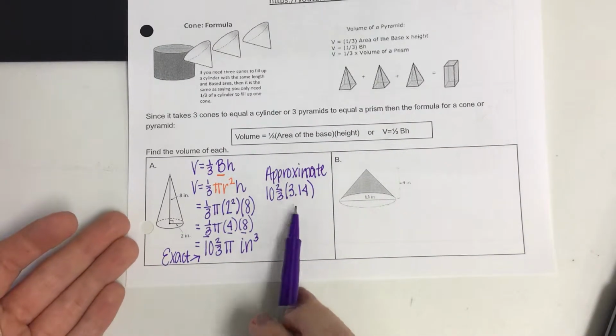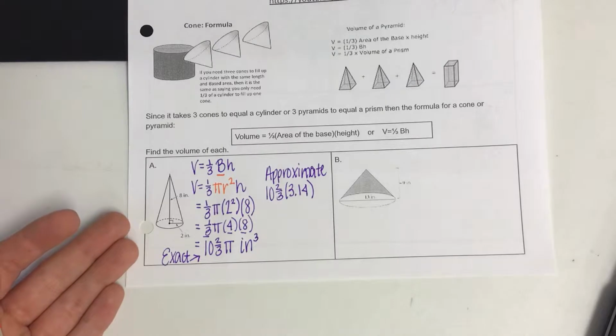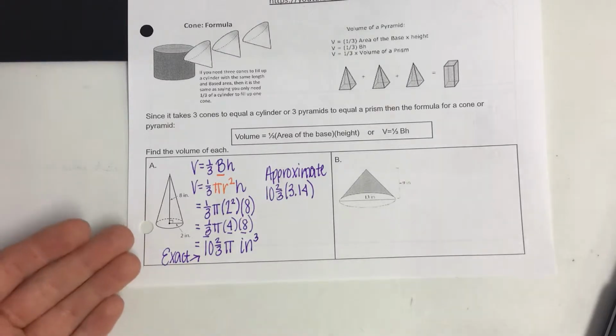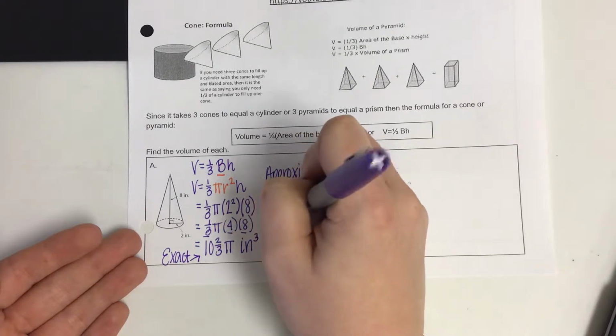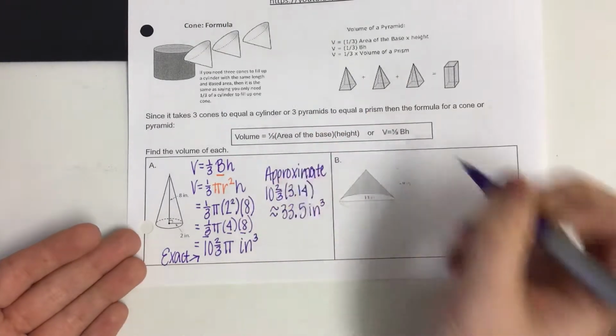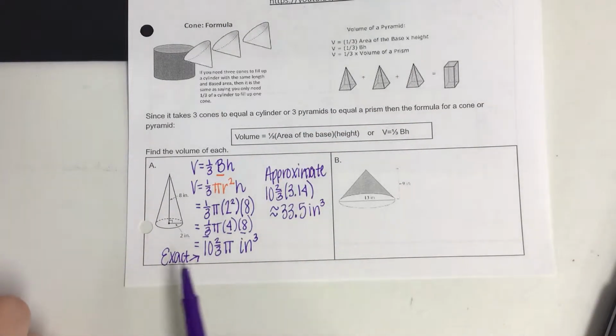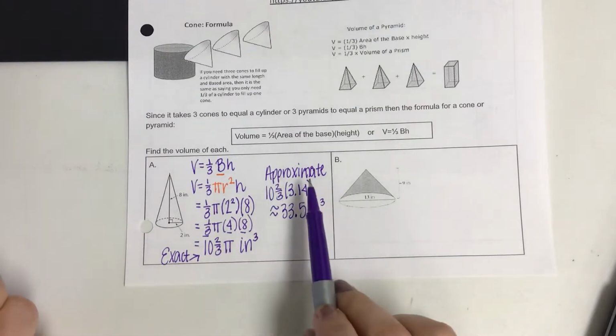It is not exactly pi, so that's why this is an approximation of an answer. And that's going to give us about 33.5 inches cubed.